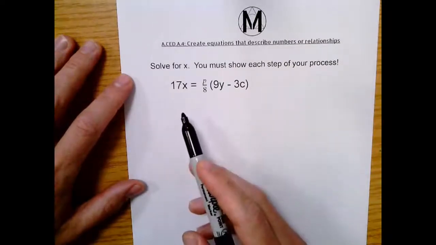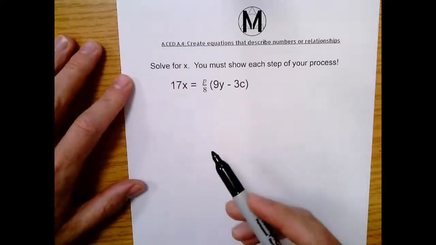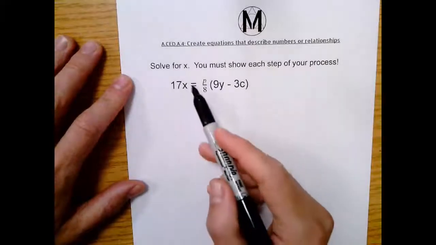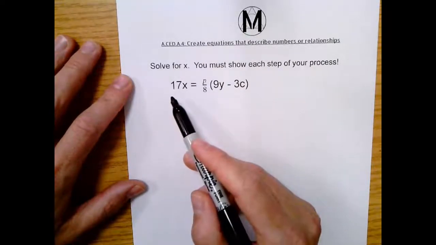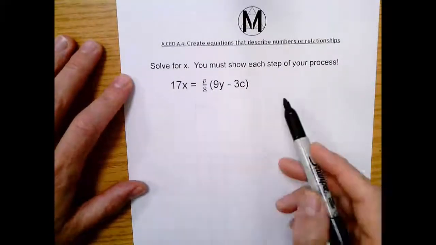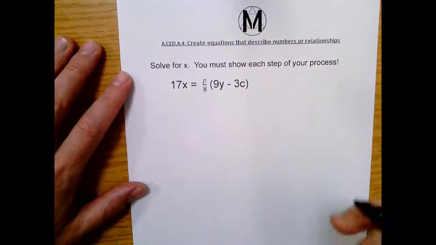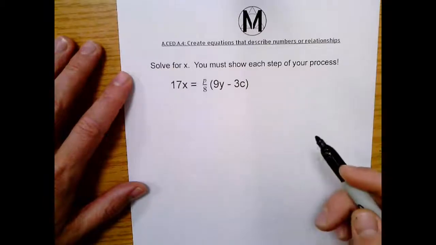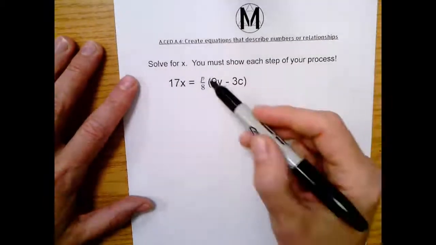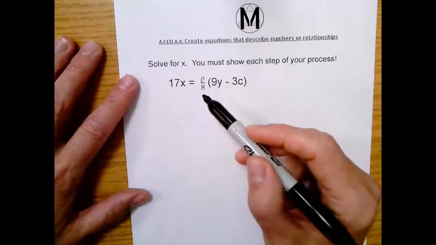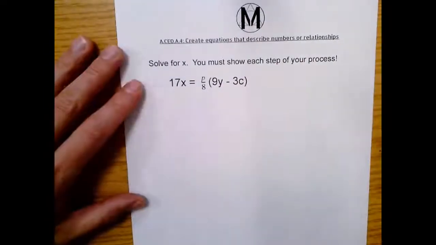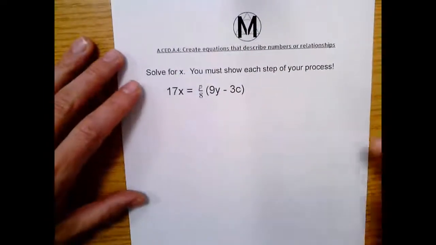Out the gate, you might say to yourself, oh man, this is easy peasy. I just got to get x by itself. X is being multiplied by 17, so I just divide both sides by 17. And while technically writing that answer would not be wrong, leaving a fraction in the numerator is typically not something that we're going to be doing at this level of math.